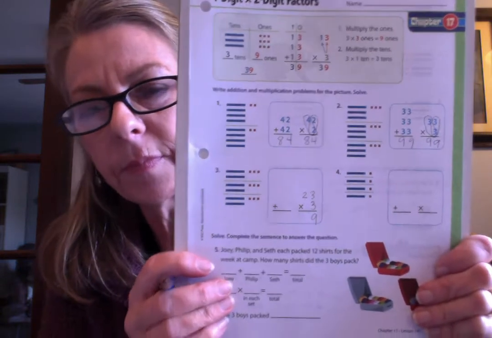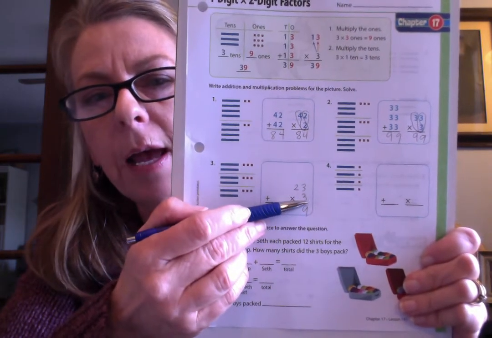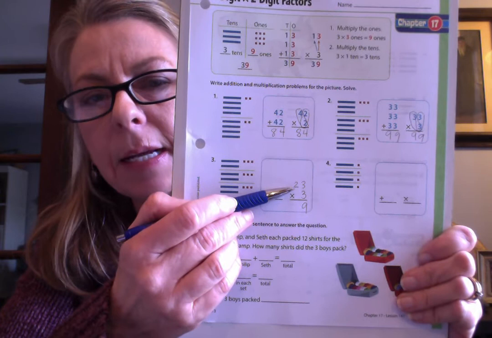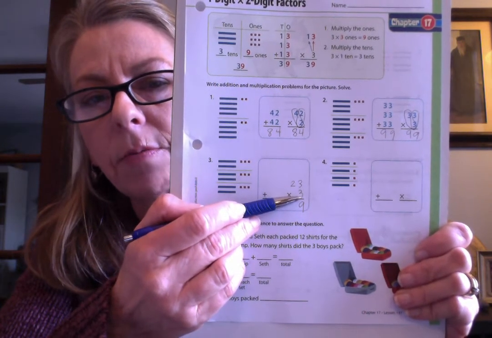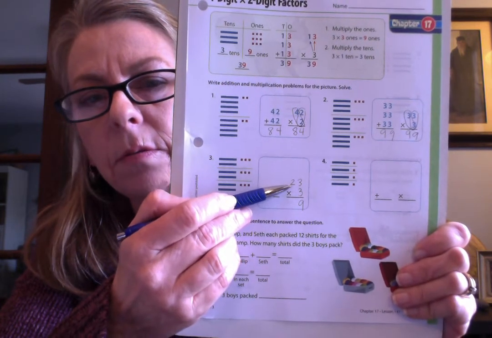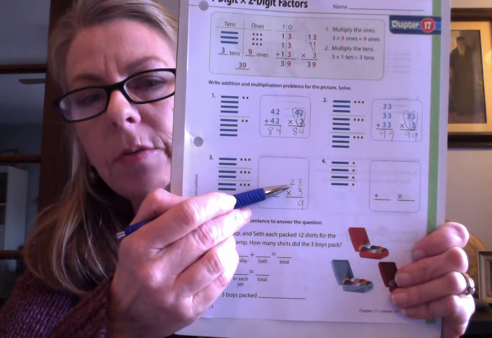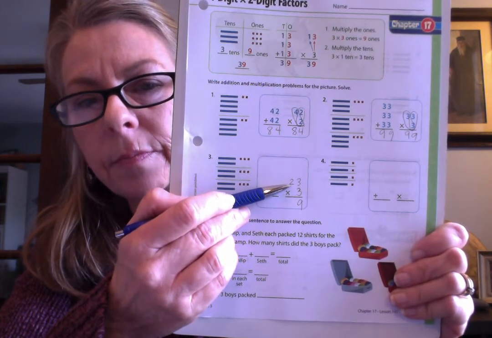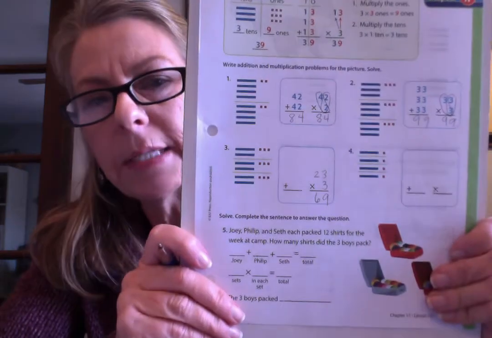9. Okay, now I'm going to take my multiplier. I don't want to forget about my 10s. That's the next step. So I say 3 times 2. 3 times 2 tens equals 6 tens. Yes, so I'm going to put 6 right there in my tens column.